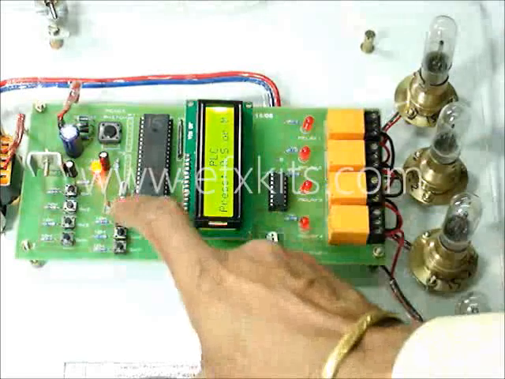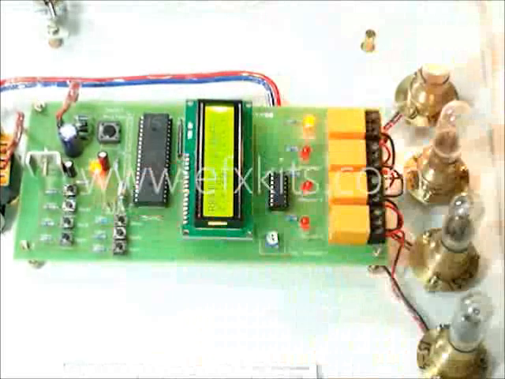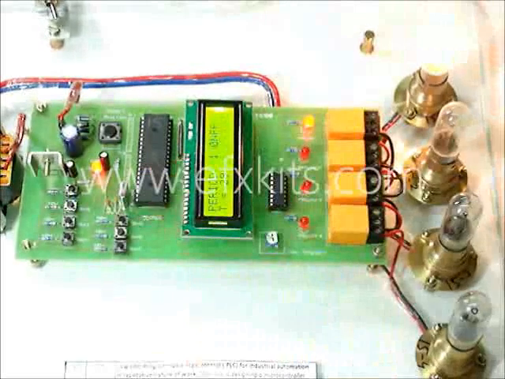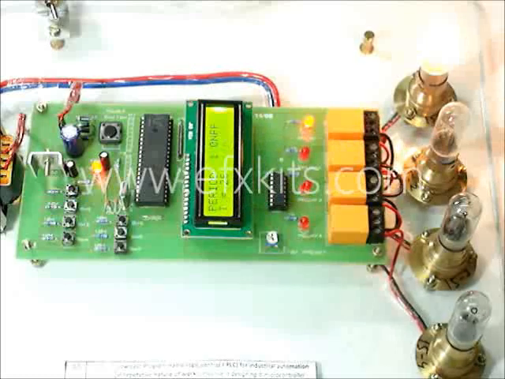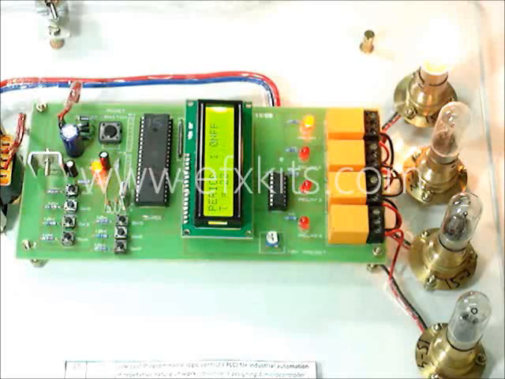Now for example, once I put this switch, the first lamp starts glowing, and then we find the period 1 starts counting down from 30 seconds. After the 30-second time is over, it will switch over to the next and next, and so on. That is how the sequential operation based on certain timing is being achieved.